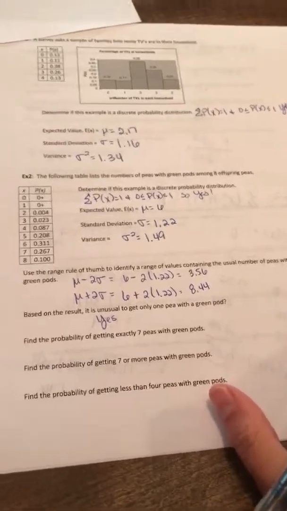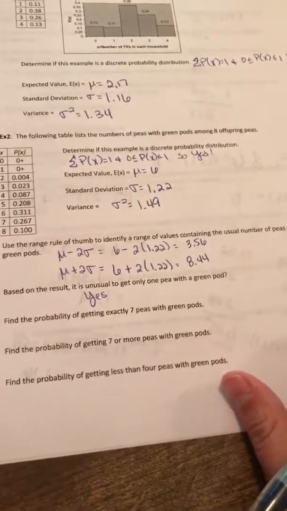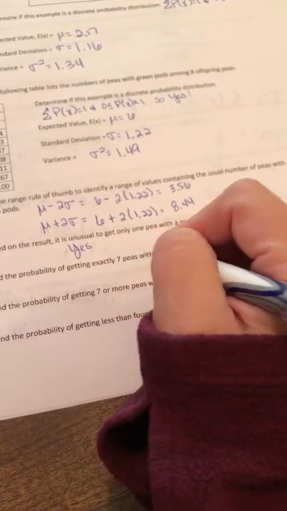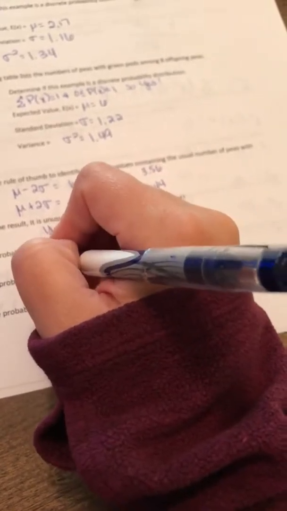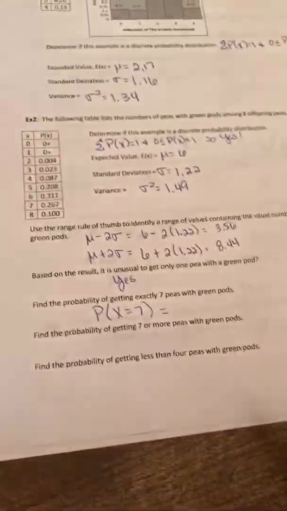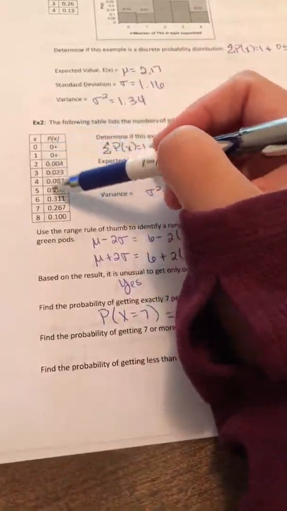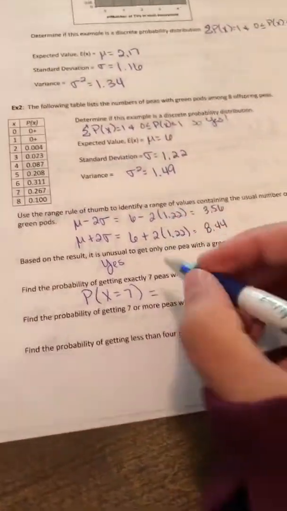For the probability, to find these probabilities, when we do probabilities, you're going to have to write the probability statement. So you're going to do the probability of getting exactly 7 peas with green pods. So this section you have to actually translate words into math, into numbers. So exactly 7 means x equals 7. The probability that x equals 7, go look at your chart, it gives you a chart, so use it. Here's 7, the probability is 0.267.